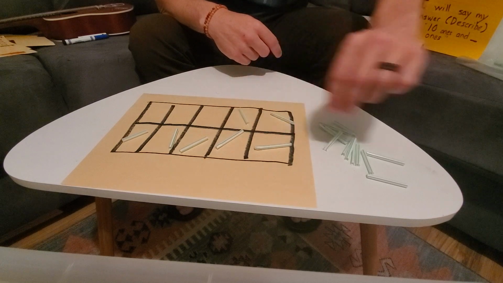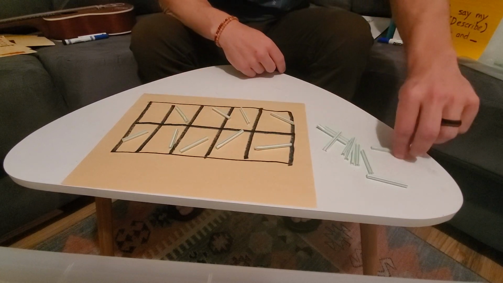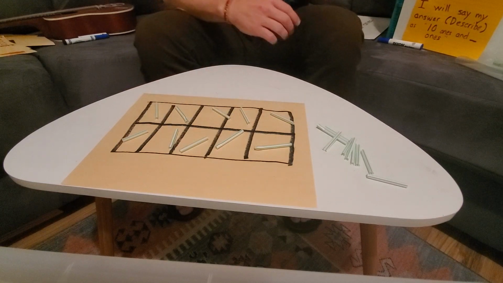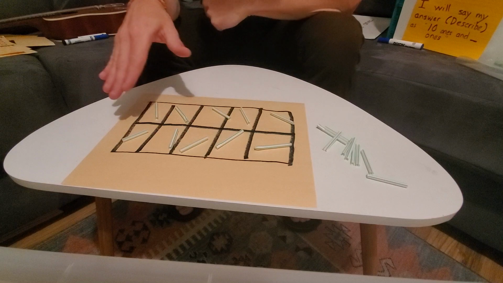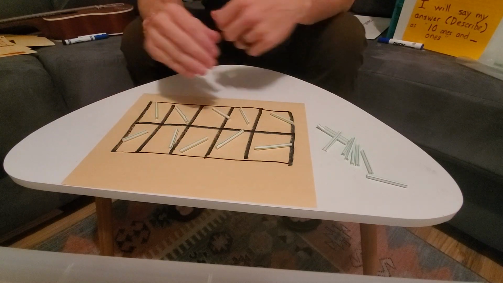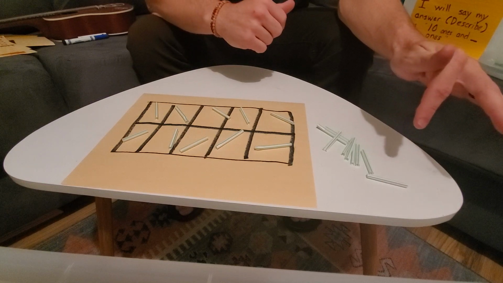6, 7, 8, 9, and 10. So look here. I've got my whole 10 frame filled up, which shows me I have one set of 10 ones. But I've got some left over. So we need to figure out how many more we've got.